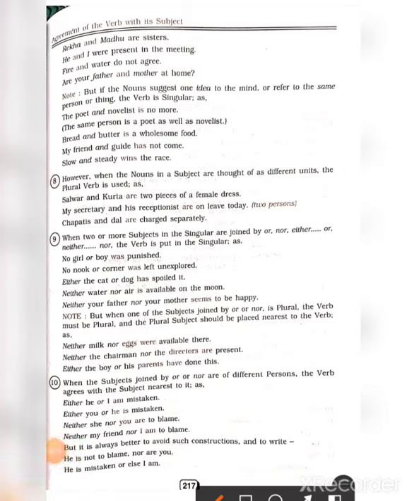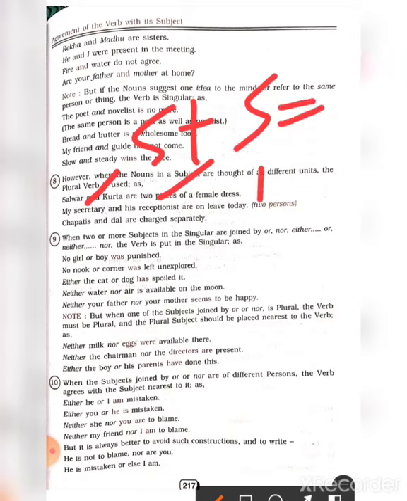Next example. My secretary and his receptionist are on leave today. So both of them are on leave. Who are on leave? My secretary and my receptionist. Here also there is a singular subject, and another singular subject. So that is why the plural verb will follow after that. Okay. Are on leave.